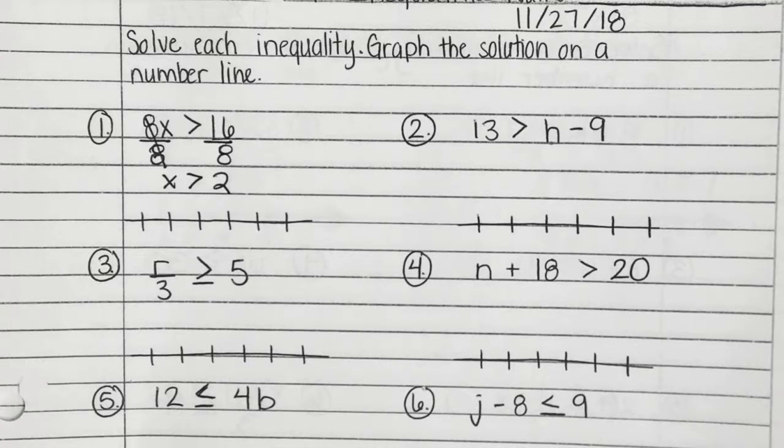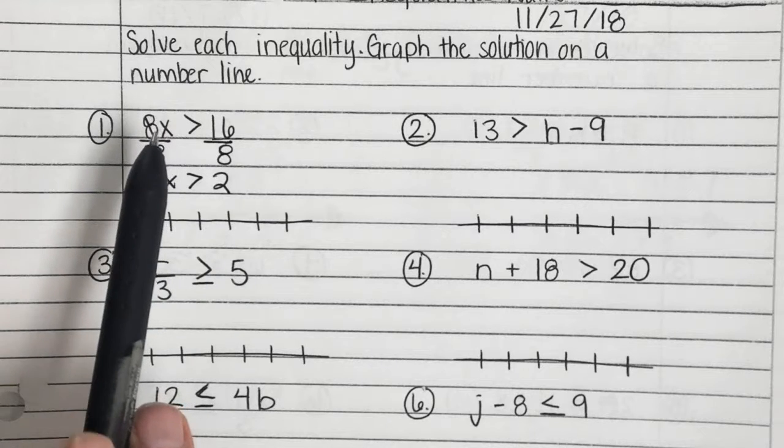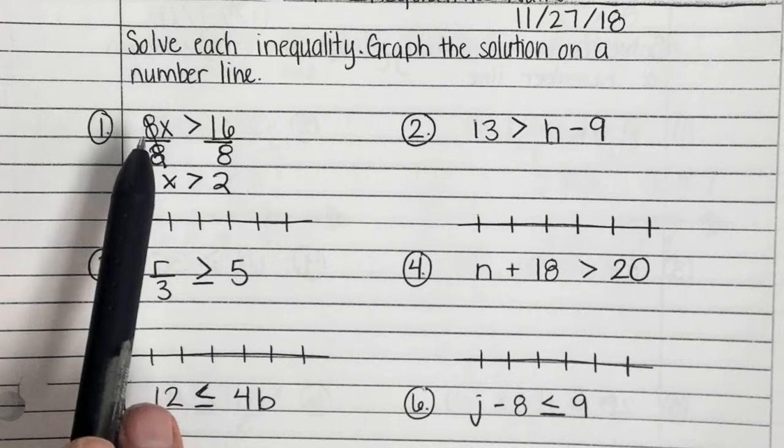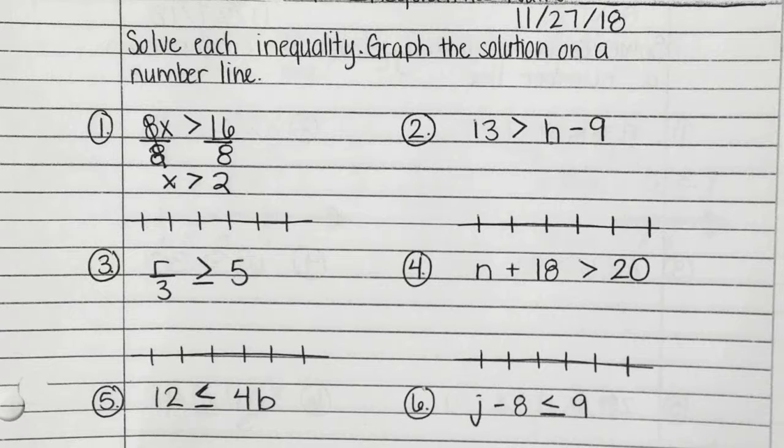Now here's the lovely thing. I'm not making you check them, and here's why. If I were to plug this in to check it, it would tell me 8 times 2, which is 16, is greater than 16. That's not a true statement. Because what I'm saying is my value of x has to be greater than 2. It can't be 2. So it could be 3, anything above it. So when we check inequalities, we don't always get a true statement. So I'm not going to make you go back and check them. Only with equations will we get a true statement.